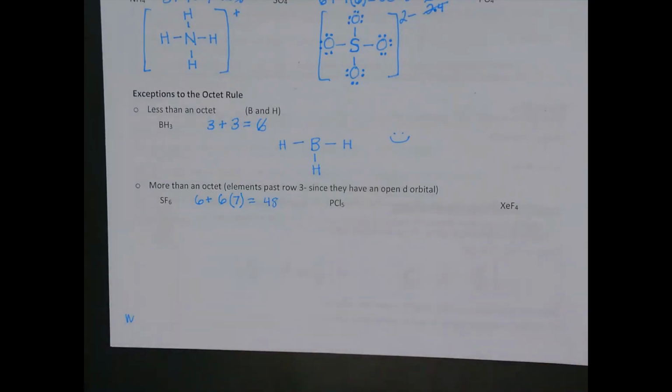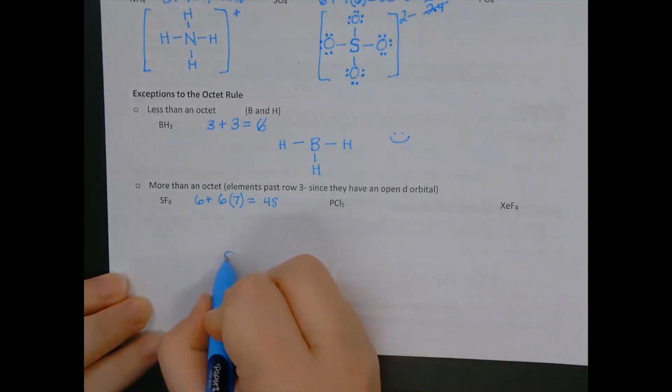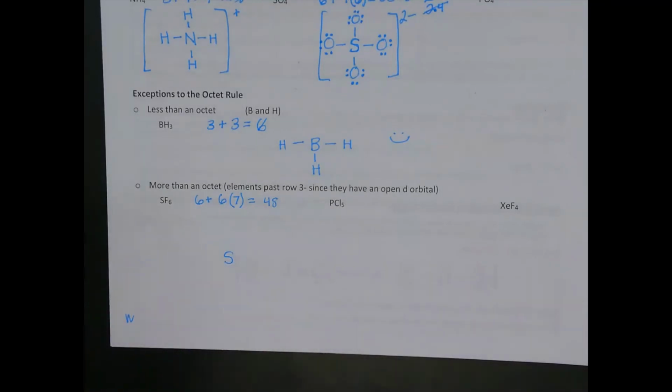All right. So we have 48 electrons. This is a lot of electrons to deal with. Okay. We're going to stick our sulfur in the middle, and we're going to go ahead and bond all 6 of these fluorines to the sulfur.